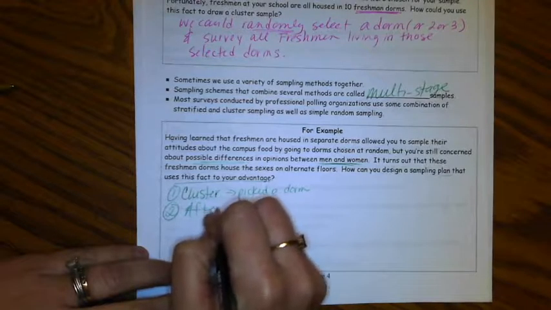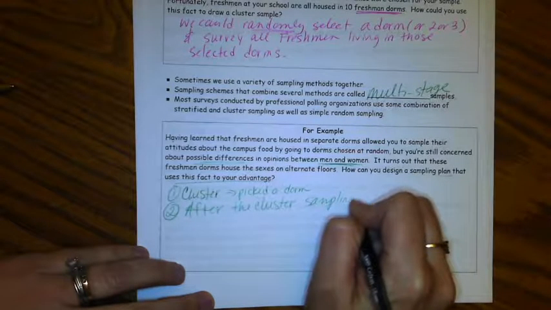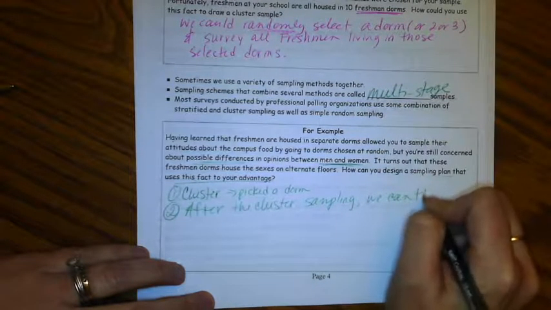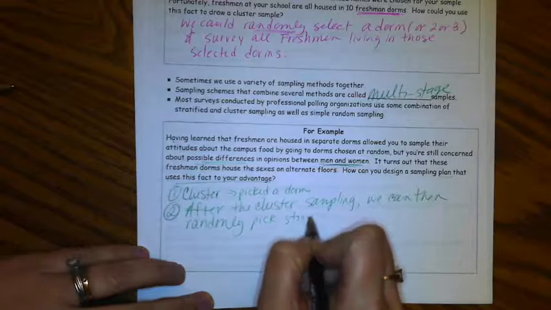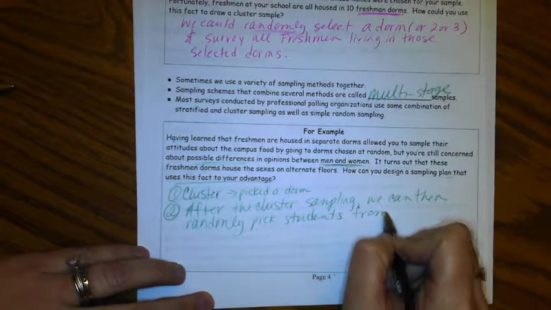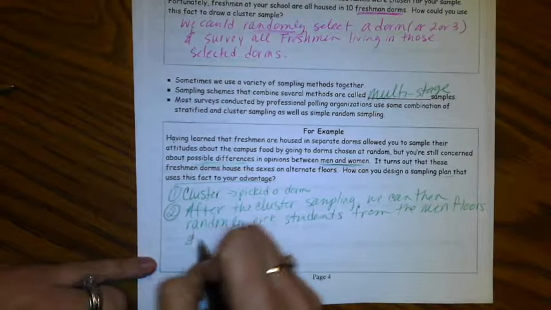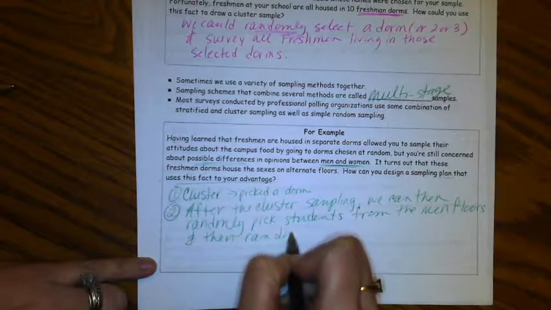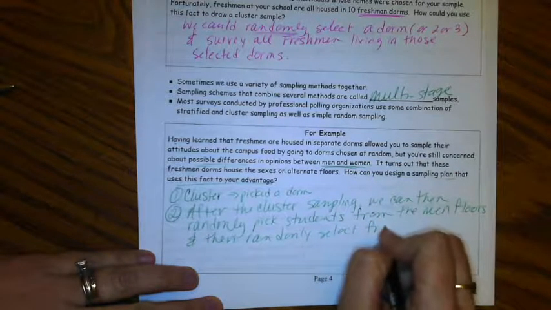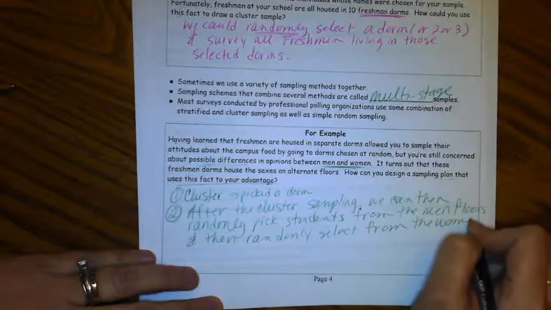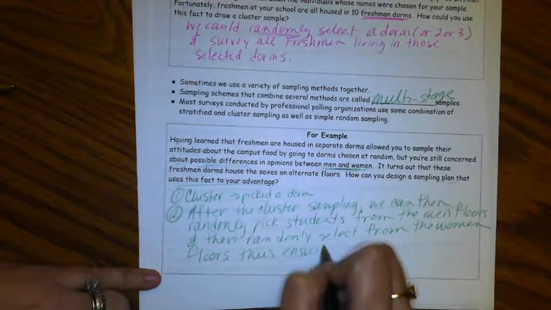So after the cluster sampling, we can then randomly pick students from the men floors and then randomly pick students from the female floors. Thus ensuring both men and women are represented.